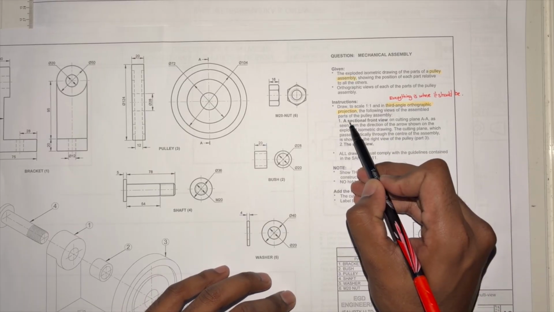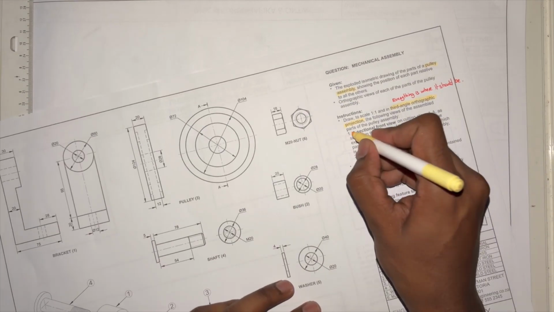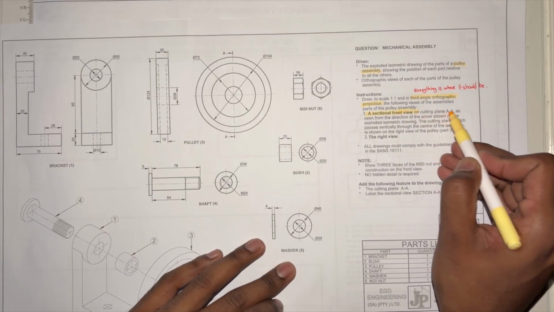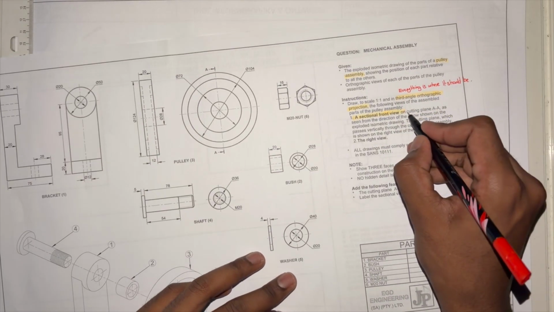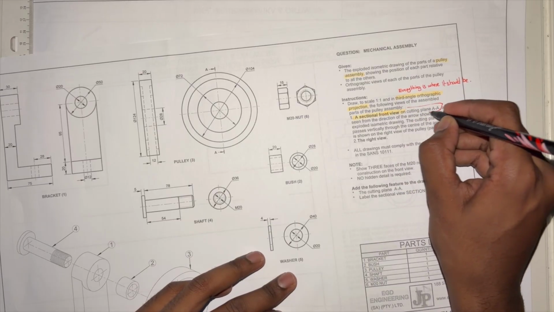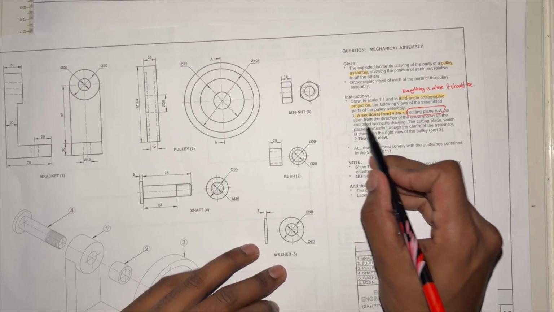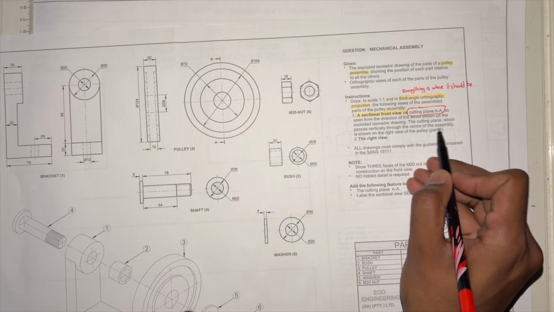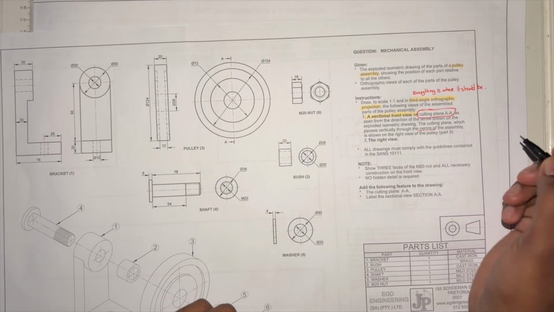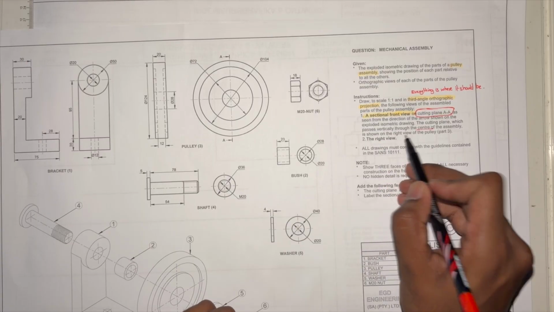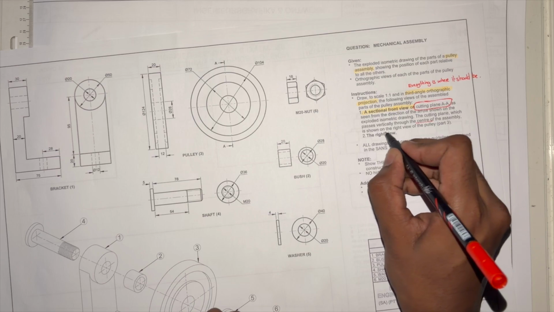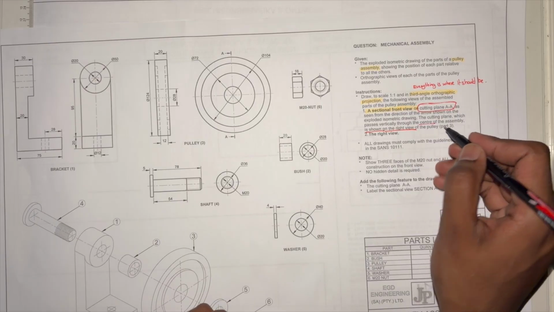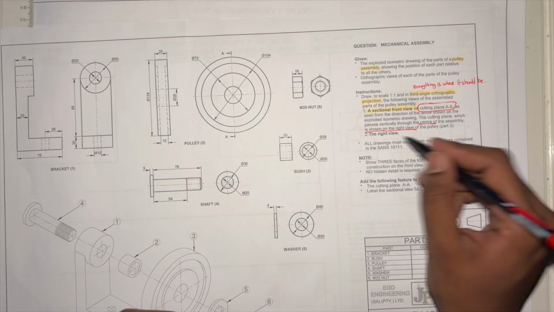So what do they want from us? Just to highlight, they want a sectional front view on cutting plane AA, which we must identify. Where is cutting plane AA? As seen from the direction of the arrow shown on the exploded isometric, the cutting plane passes vertically through the center of the assembly, keyword, and is shown on the right view of the pulley, part 3. So they're telling you exactly where to find this information. You don't have to go looking for it.